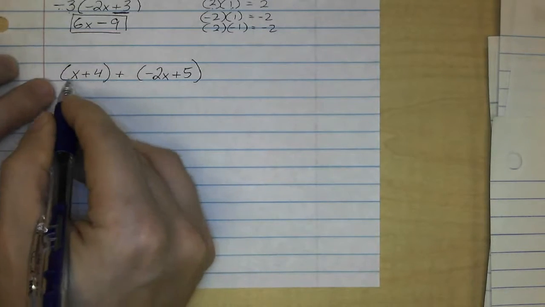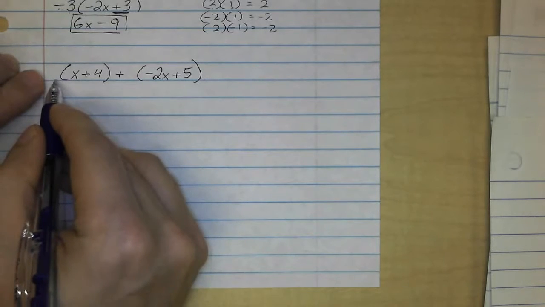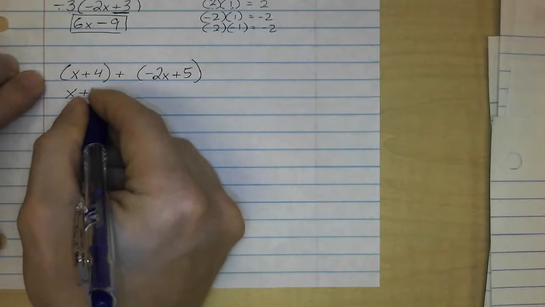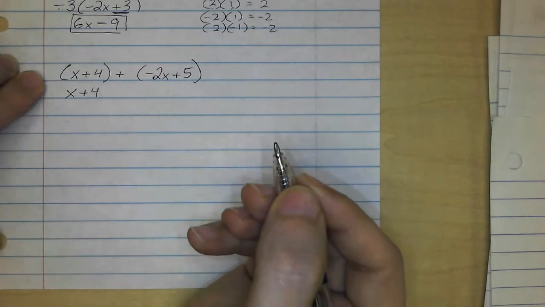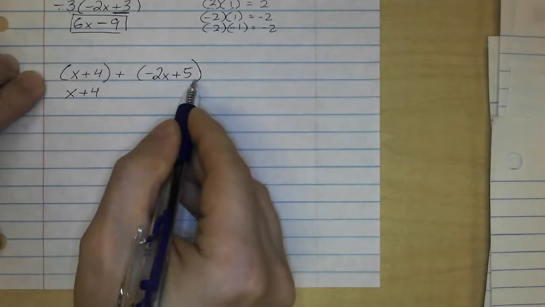First of all, we'd look at this first set of terms here. Since there's nothing outside here to distribute, all we do is just write down what's inside those parentheses. No problem. Boom, done.